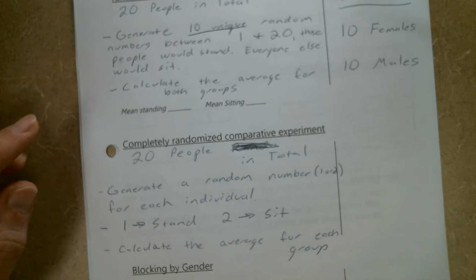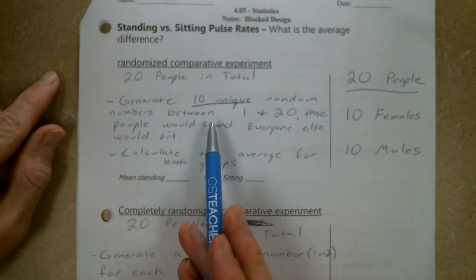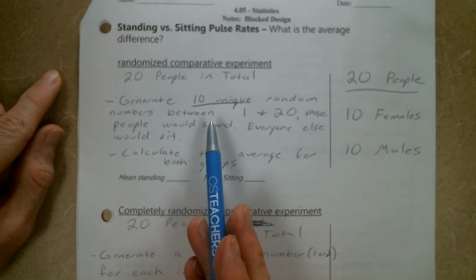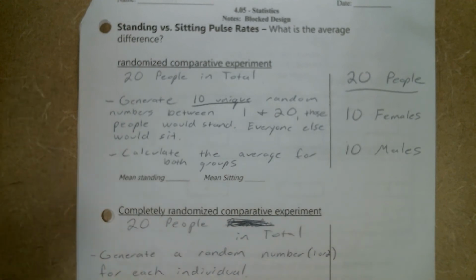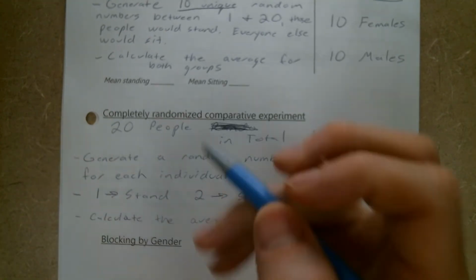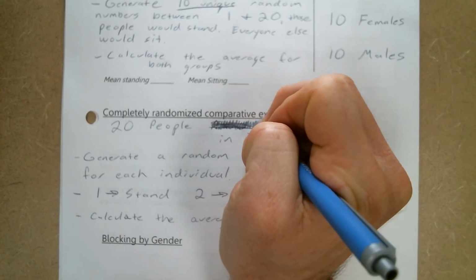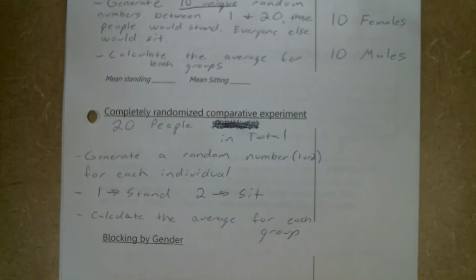All right, so what makes these two different is this one I guaranteed that the two groups were going to be balanced, because I said I'm generating 10 unique numbers, and whatever 10 are left over automatically get the other treatment. Whereas this one, I totally left everything up to random assignment. So every person received a random number, and based on their number, they were either standing or sitting.